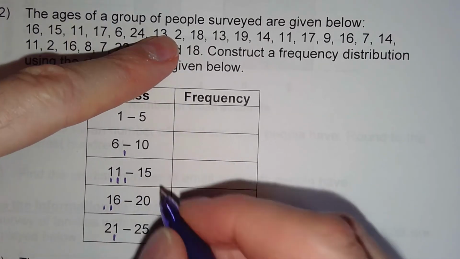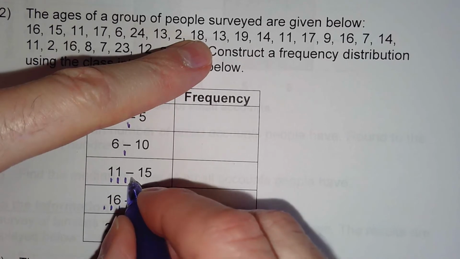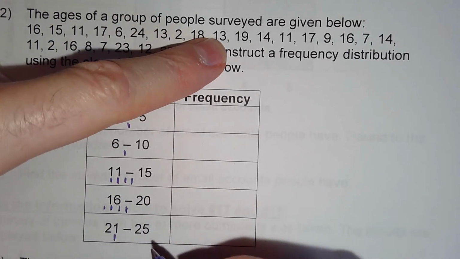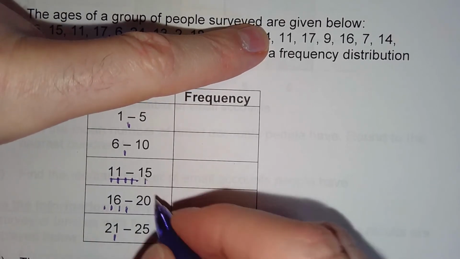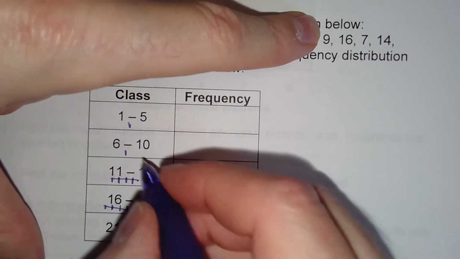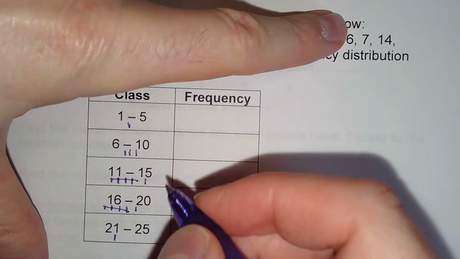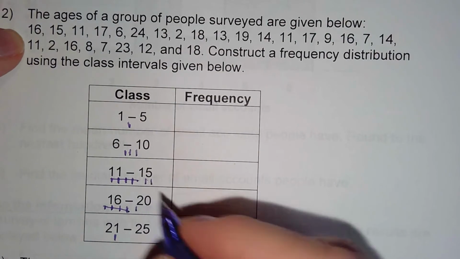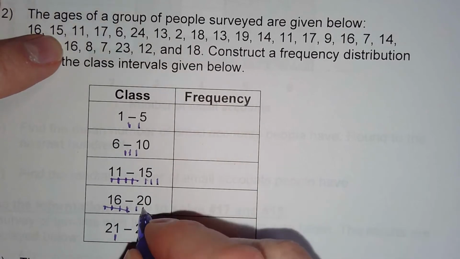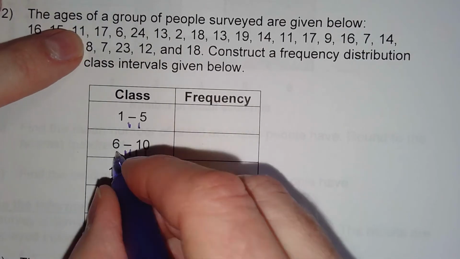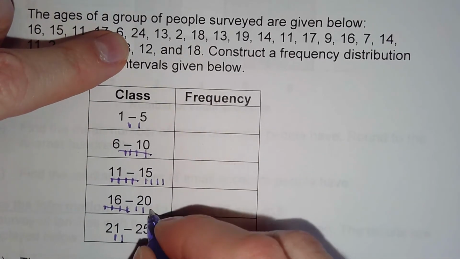13, 2, 18, so I'm just doing my tally right now, 13, 19, 14, 11, 17, 9, 16, 7, 14, 11, we have a 2, a 16, 8, 7, 23, 12, and 18.